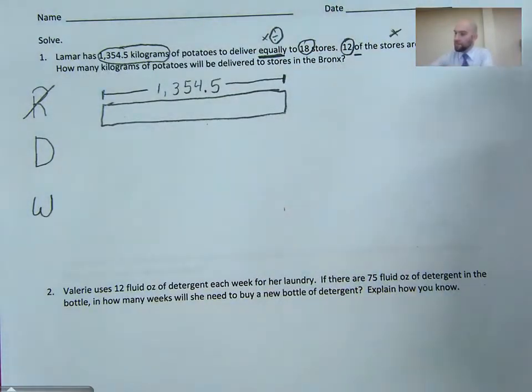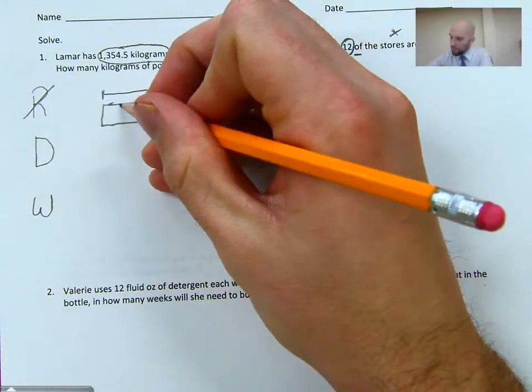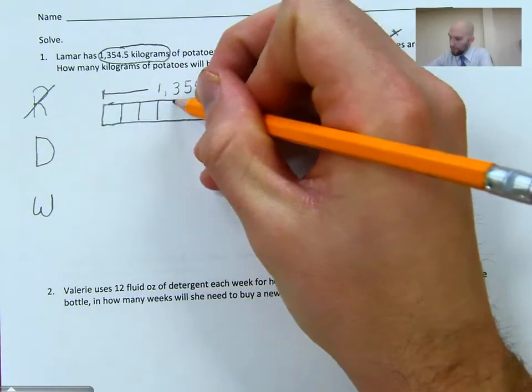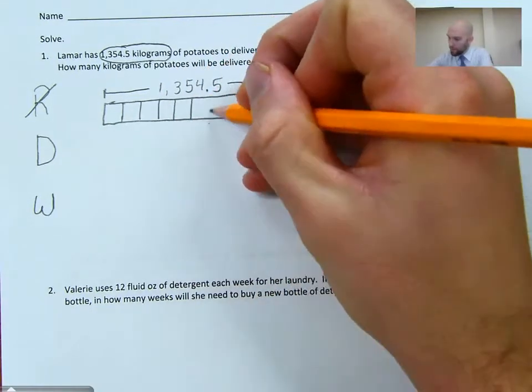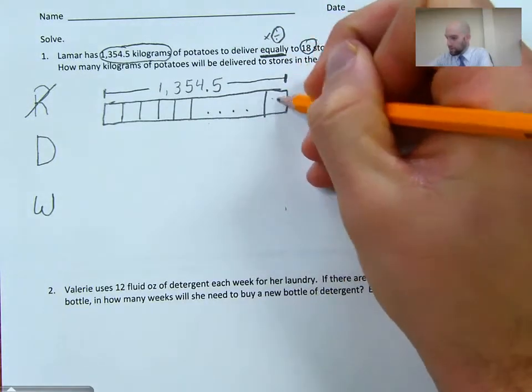And if they're going to be delivered equally to 18 stores, then we have 1, 2, 3, 4, 5, I'm just going to do dot dot dot, and then 18. So we know that there's 18 of them.